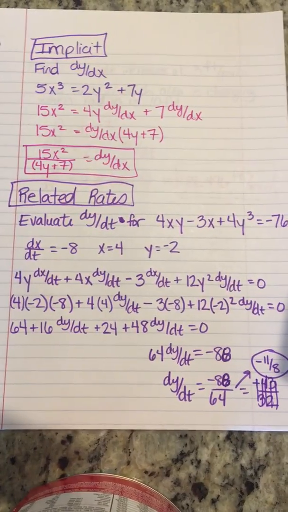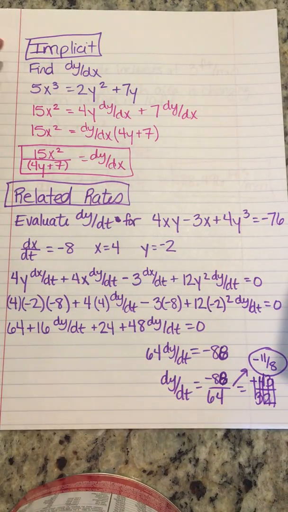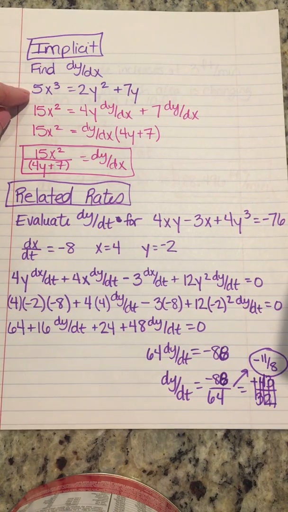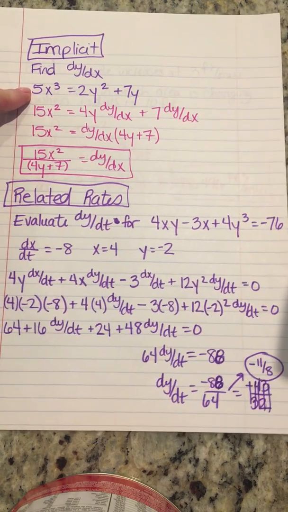Okay guys, last video we have one last implicit differentiation and two related rates problems. Our implicit differentiation is just finding dy/dx, and they give us a nice simple problem: 5x cubed equals 2y squared plus 7y. Take the derivative, so on this side it's 15x squared. I did not write the dx because it just goes to 1.